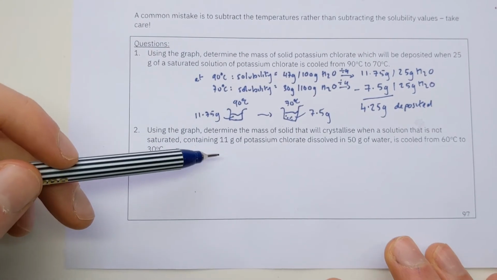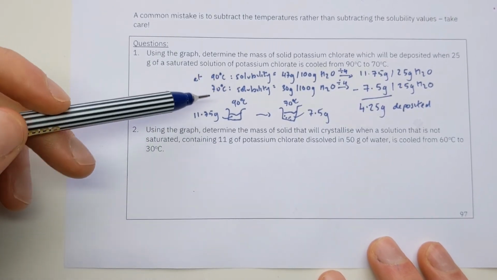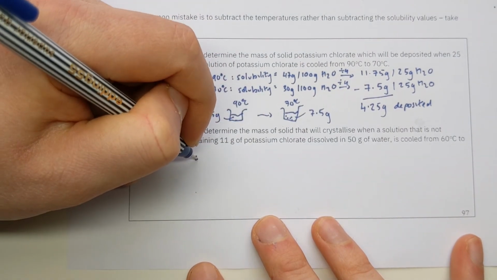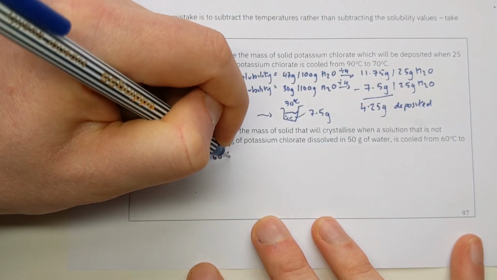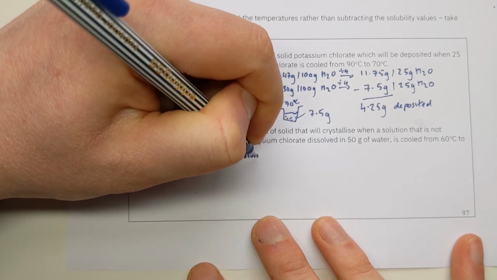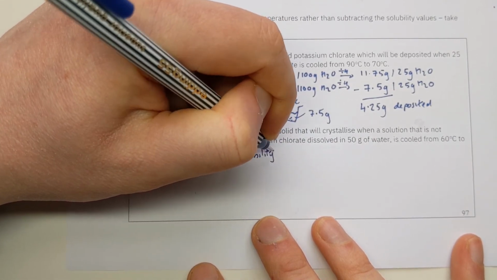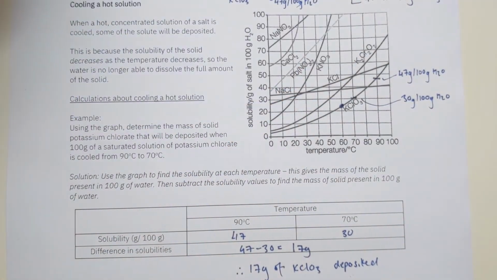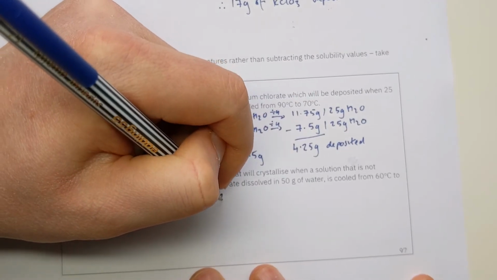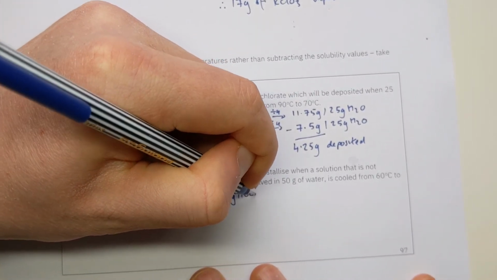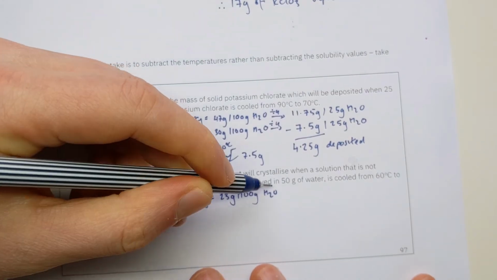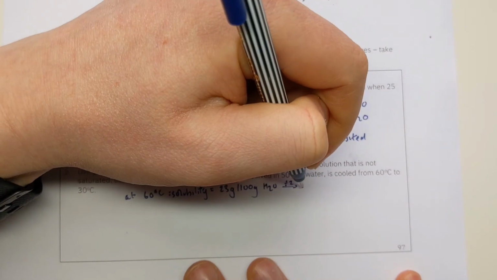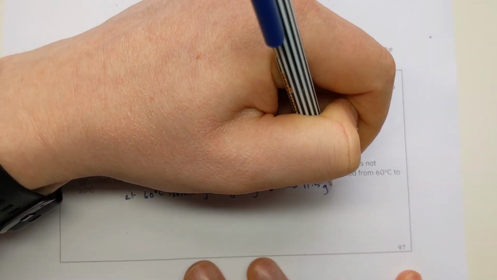So if I just approach this question in the same way that I approached the one before, against potassium chlorate, it's two different temperatures actually. If I looked at 60 degrees C, the solubility of potassium chlorate, we'll need to look at our graph. Up to 60, it's here, we're going to call that maybe 23 grams per 100 grams of water. I can adjust it down to 50 grams of water just by dividing by 2, because that's the amount of water I've got. So that gives me 11.5 grams per 50 grams of water.